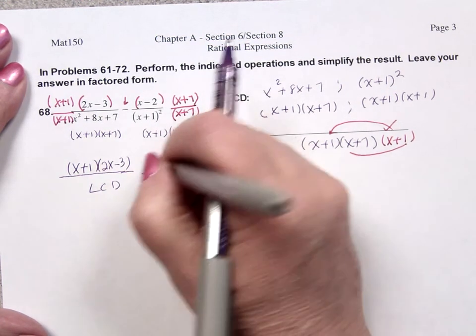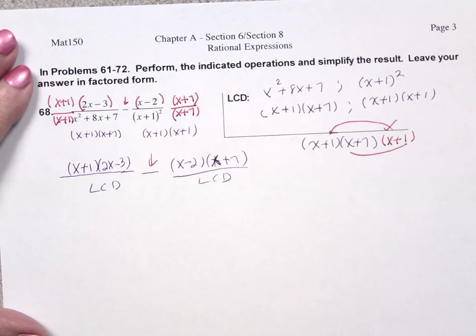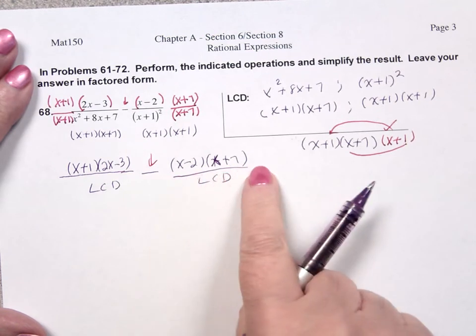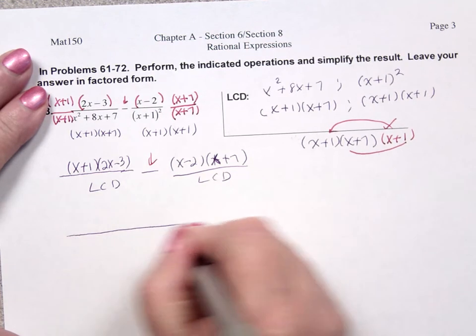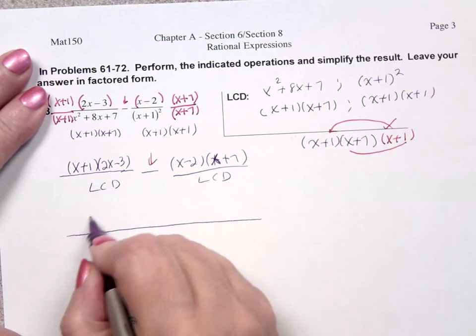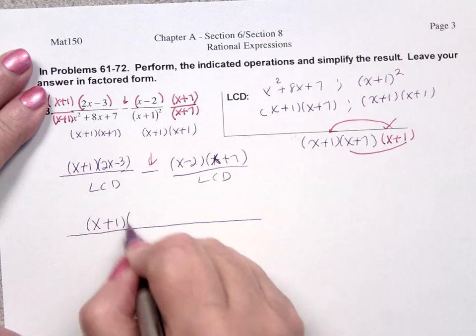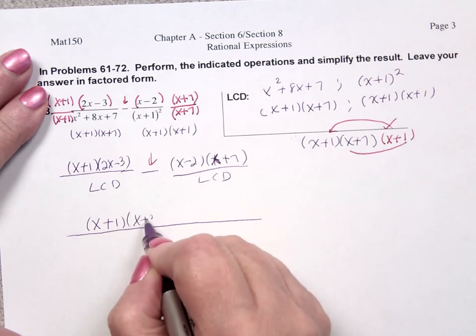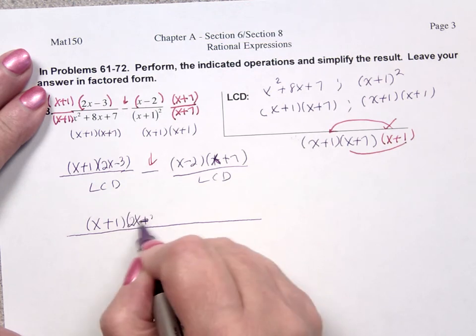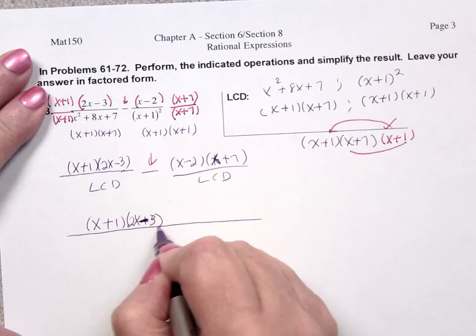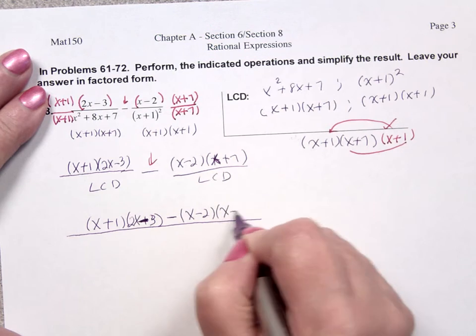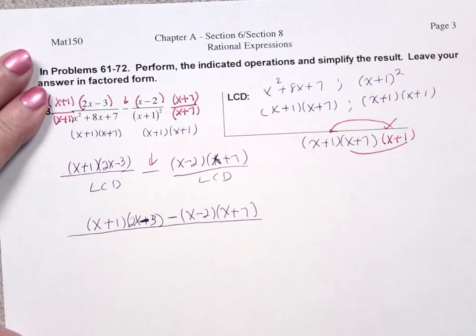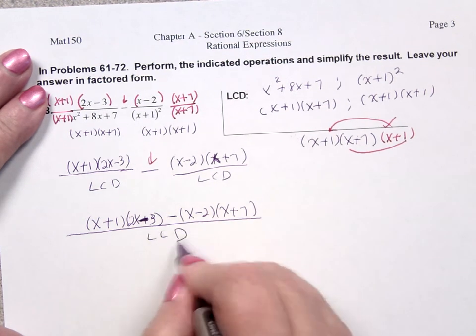Now this minus, you need to be very careful, because it's going to change the sign of everything behind it. So as I look at this, this becomes (x plus 1)(2x minus 3), subtract (x minus 2)(x plus 7), all over the LCD.